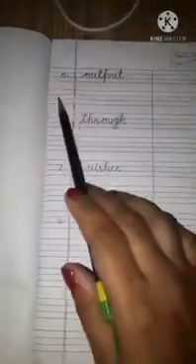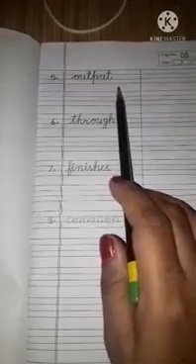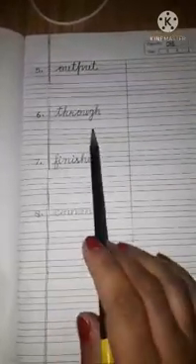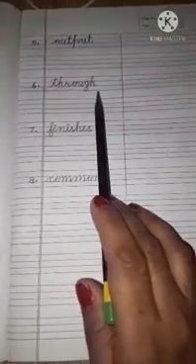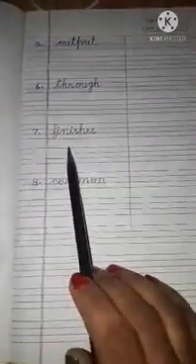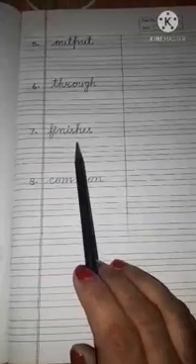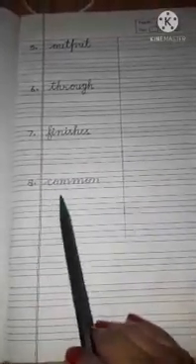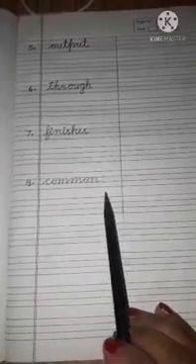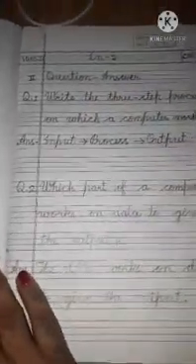Now turn your page and write 5th word, output, O-U-T-P-U-T, output. 6th word is through, T-H-R-O-U-G-H, through. Seventh word is finishes, F-I-N-I-S-H-E-S. And eighth word is common, C-O-M-M-O-N, common.